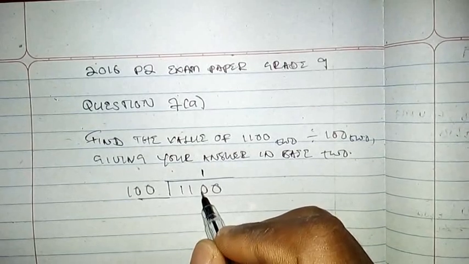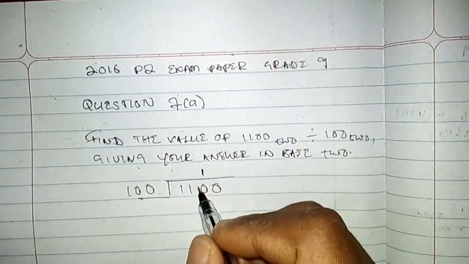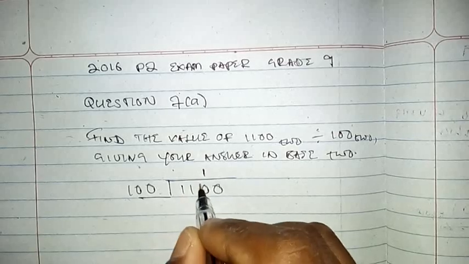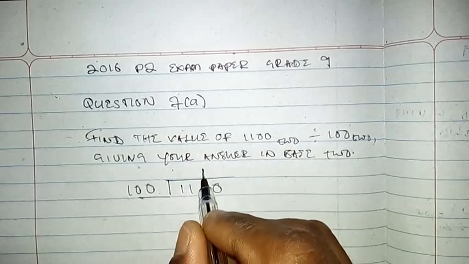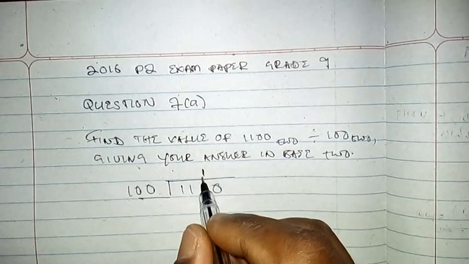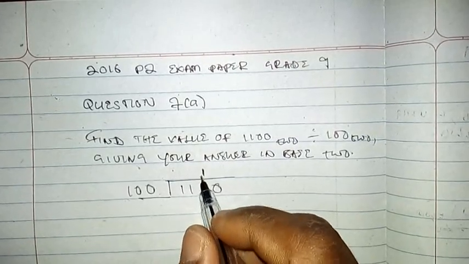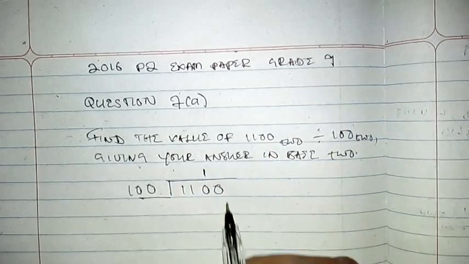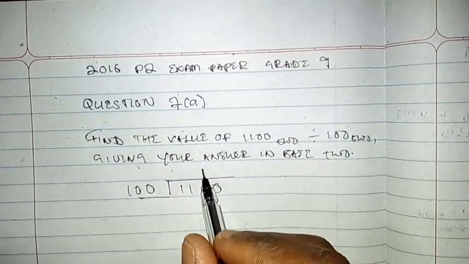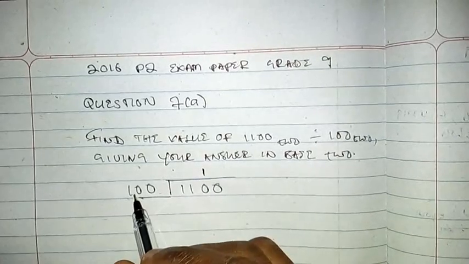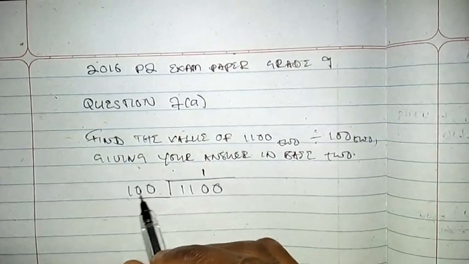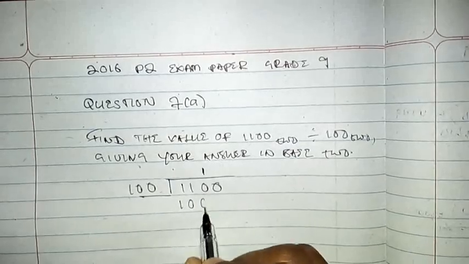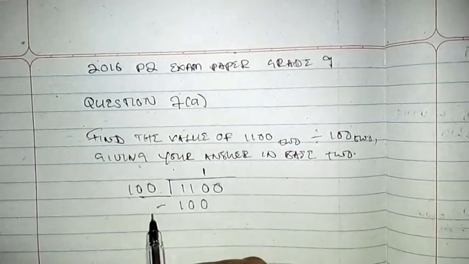So that's the trick. When you discover that this number here can go into a certain number here, it's always going to be 1. Don't worry, it's always going to be 1. Just indicate 1. So now we multiply 1 multiplied by 100, it's going to be 100. So we indicate 100, and then we subtract.